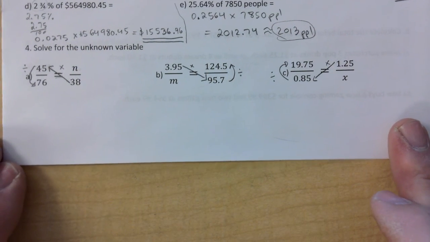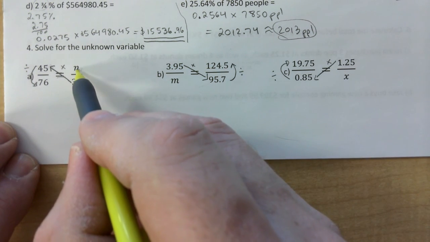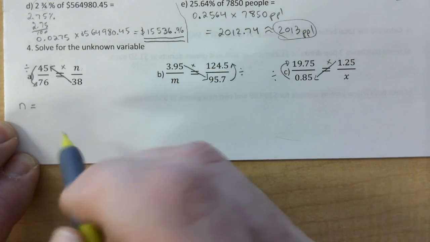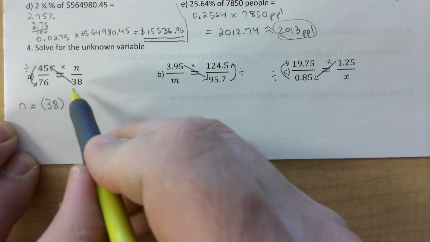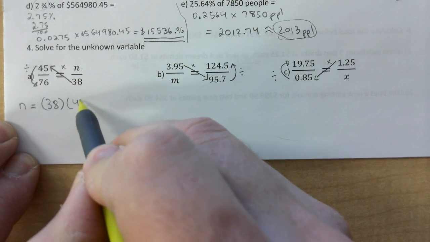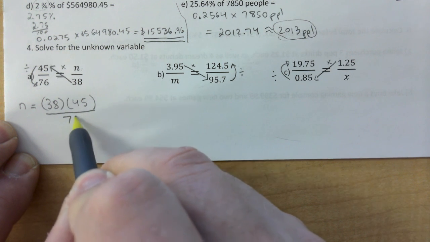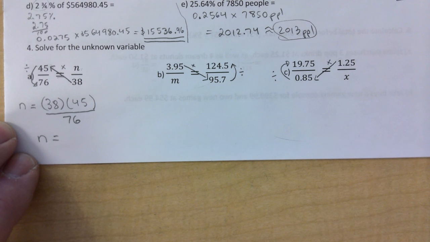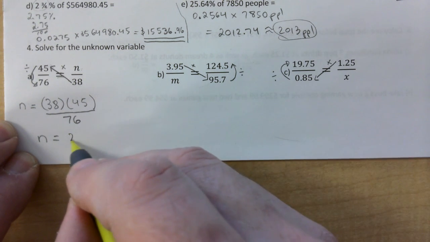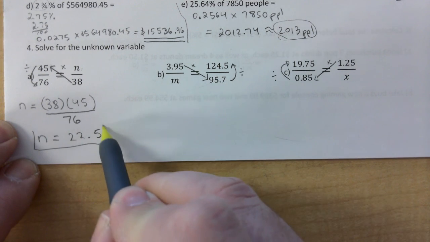But this is the kicker, okay? I need you to show me the step that is between your answer and this. So in this case, it's n. N is equal to, and I like to use brackets sometimes, 38 times 45 divided by 76. And that will give you your answer right there. It doesn't matter how big those numbers are, how ugly they are, it works every time. So n is 22.5.